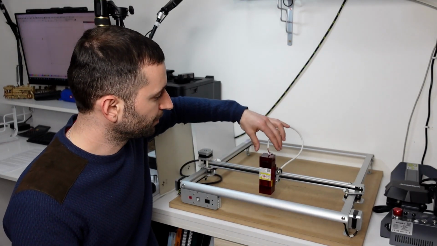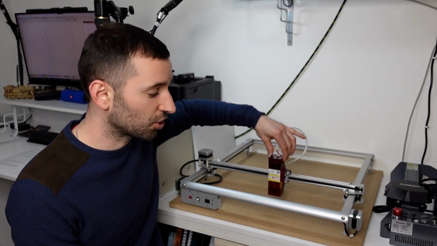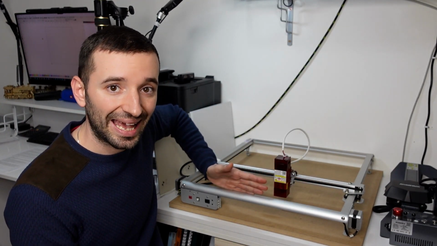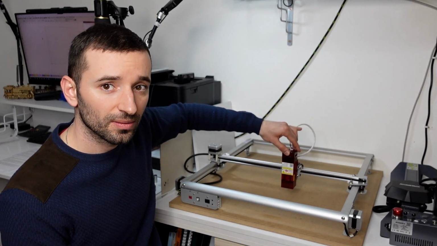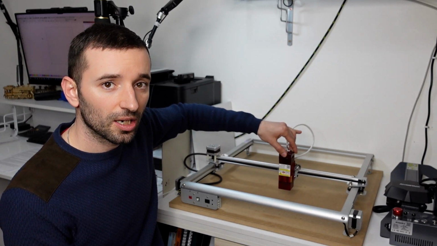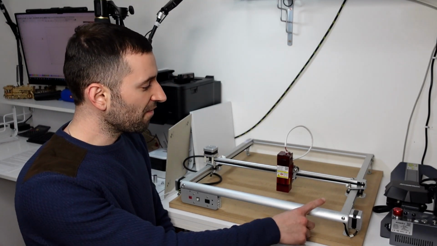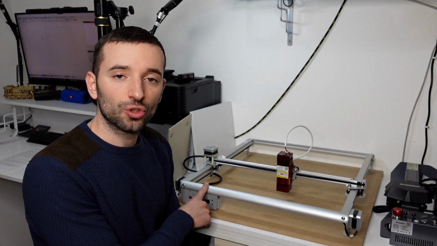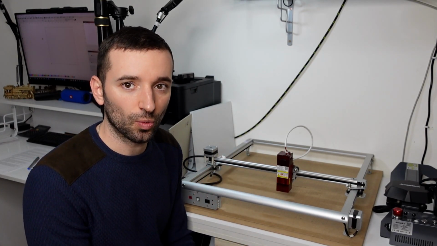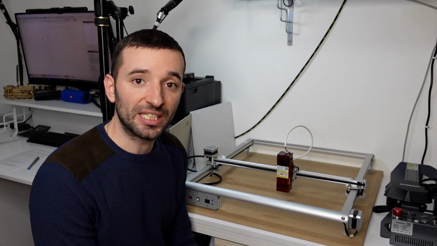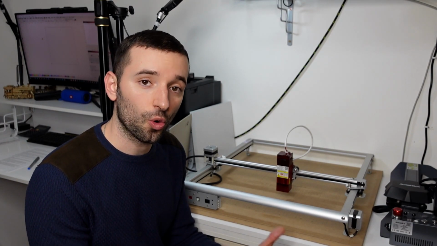The laser head can move in this direction, which is most often represented as the x-axis, and in this direction, which is normally represented as the y-axis. Wherever the beginning of these two axes meet, this will basically represent the origin of this reference system, of this coordinate system.